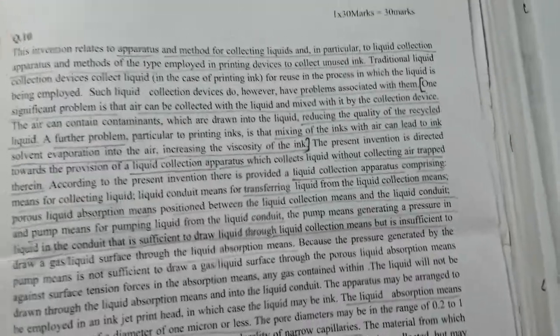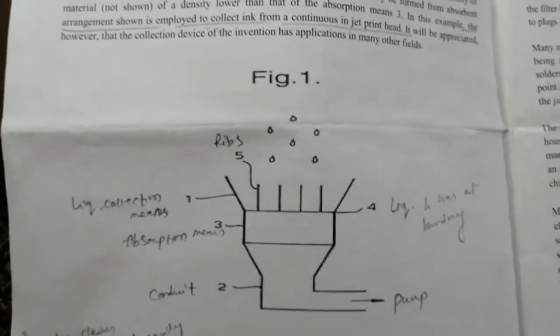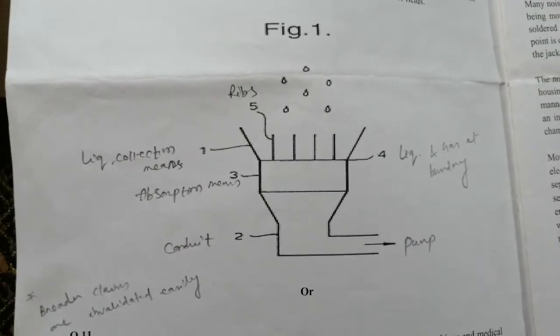Similarly, friends, you can read the whole subject matter here. Okay, this one, and this you can find from the question itself. Fine. So I am just showing you like this, and this figure is given in the question.